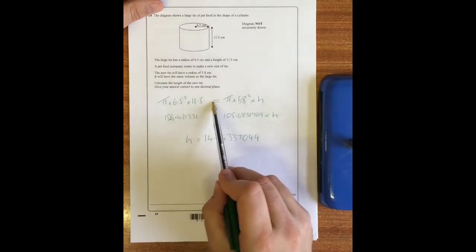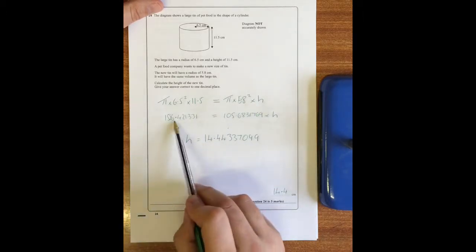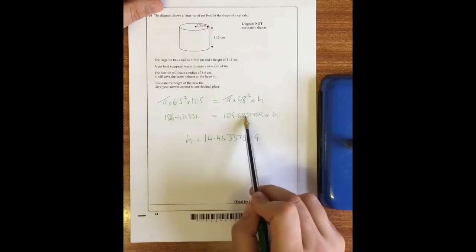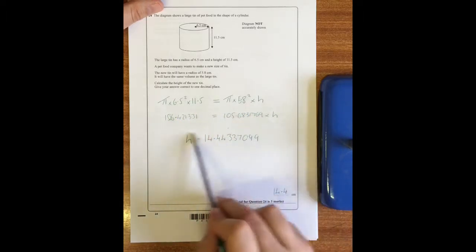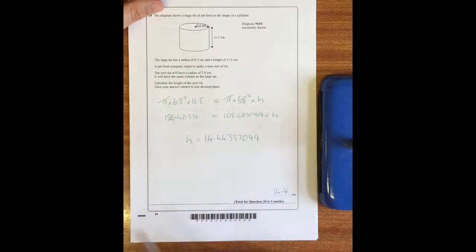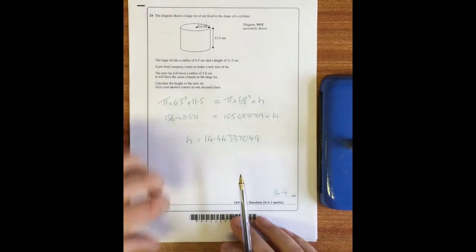And to keep the volume the same, we can put these equal to each other. If we work these two out, we get these. And if you divide that by that, we'll get the height, taking that on that side. So the height will be 14.443. It says correct to one decimal place, so that is 14.4.